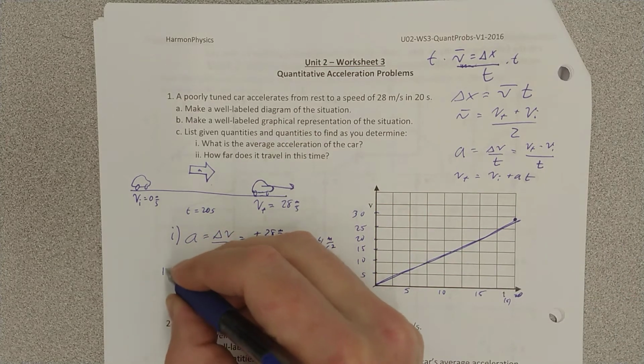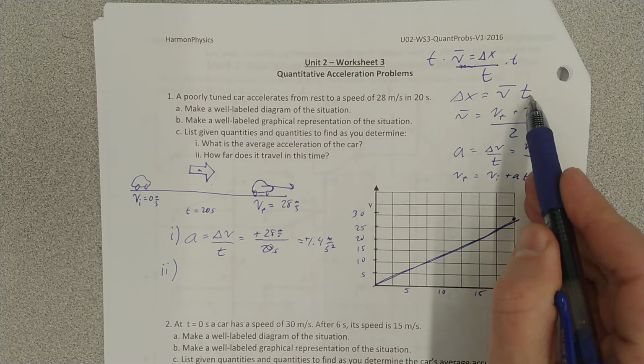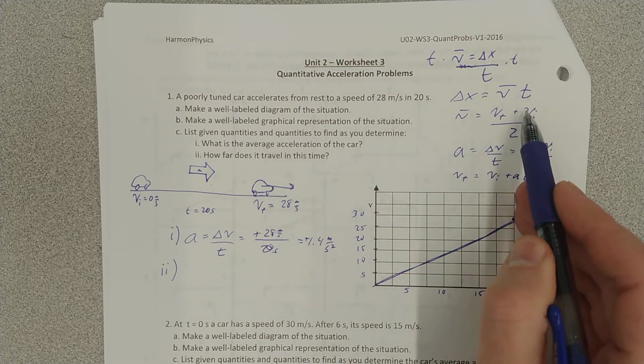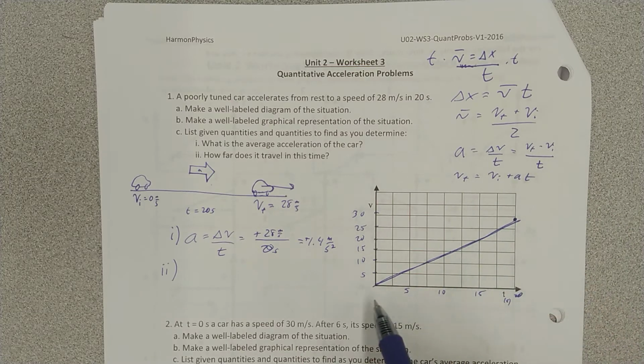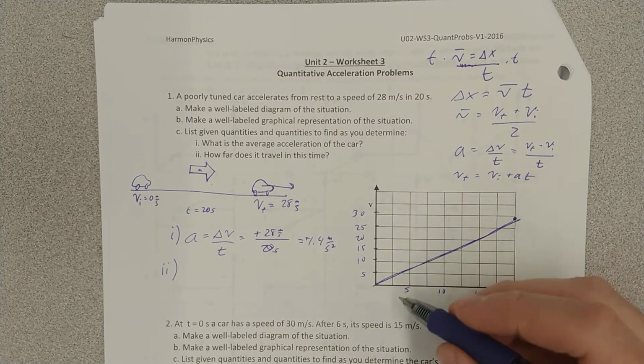How far does it travel? I could do a couple of things here. I could do average velocity times time, or I could find the area under the curve. I'm going to do both and show you it's the same thing.